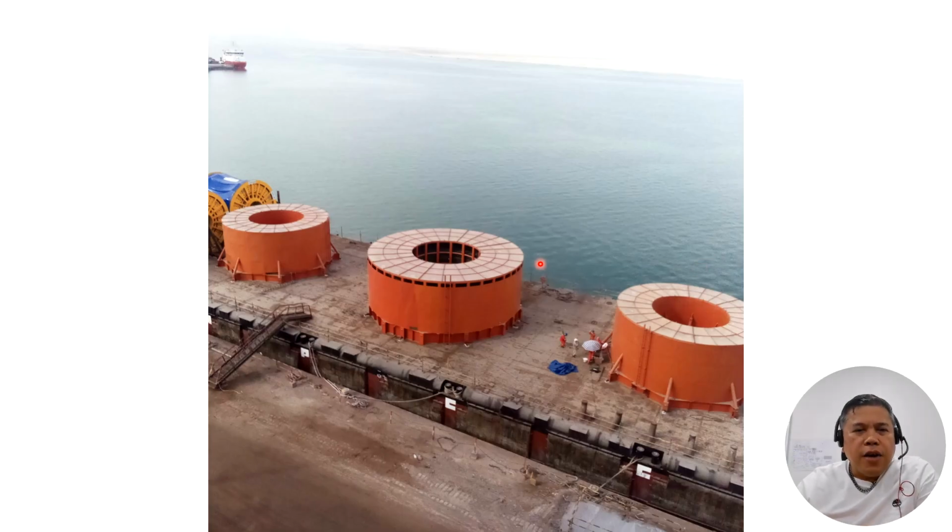So this is the arrival of our subsea cables. So this is the container. So you can see here, there's a lot of containers. This is what is inside. That is the subsea cables. This is where we are doing the testing, in this location. So we start from this side and then will continue up to this area. Okay.